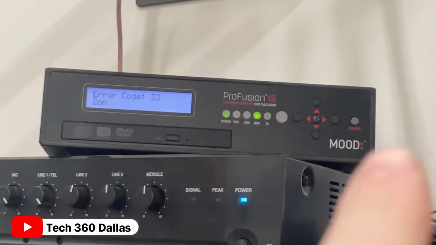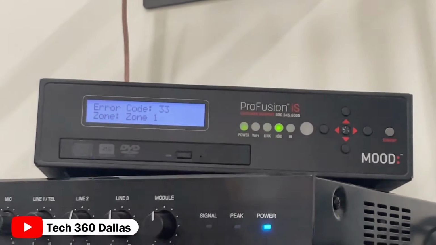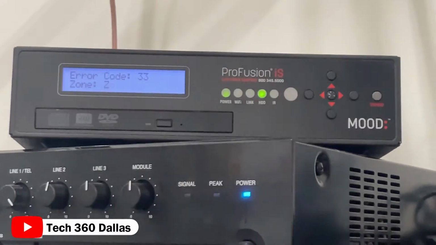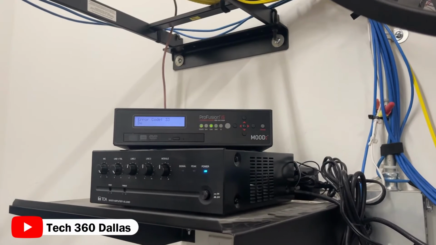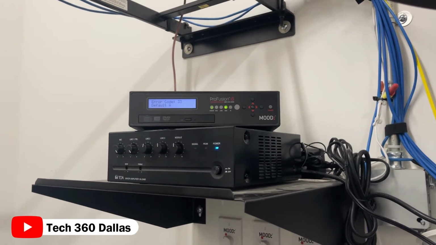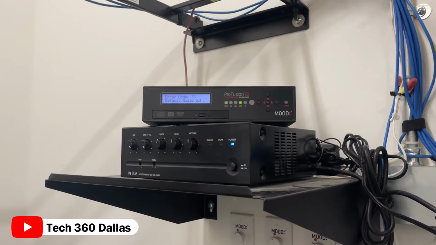Let's get into it. So this is obviously the ProFusion IS, and obviously you have the error code 33 as well. Now, don't panic too much because it's not really a serious deal. All it means is that it's trying to play music from a folder that has no music in it.